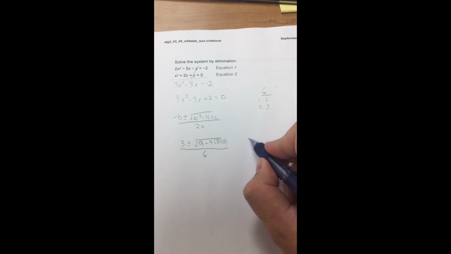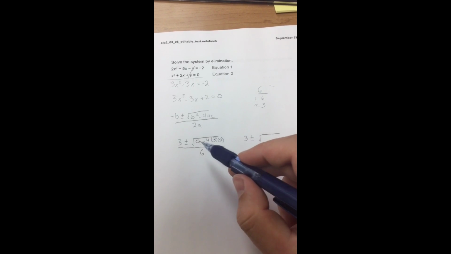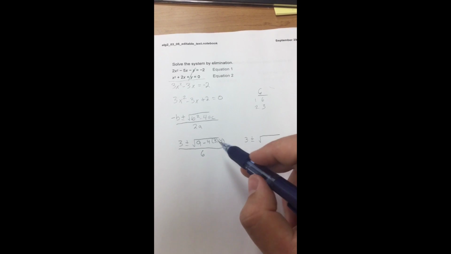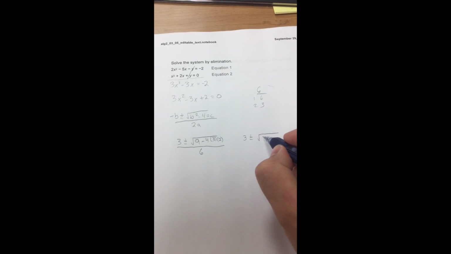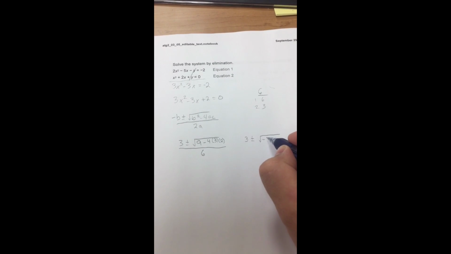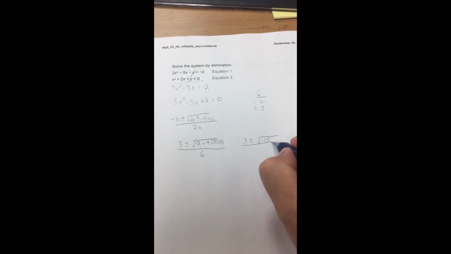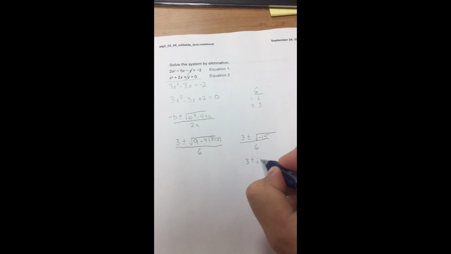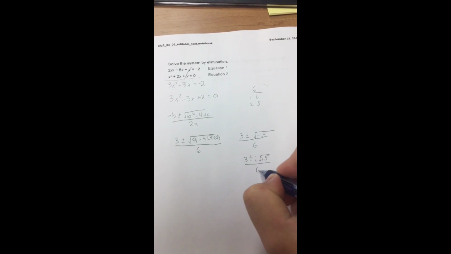So let's simplify this a little bit. 3 plus or minus the square root of 9 minus 4 times 3 times 2, that's 12, 24. So 9 minus 24 gives me negative 15, all over 6. So 3 plus or minus, okay, well, I'm going to break this down into i root 15, all over 6.